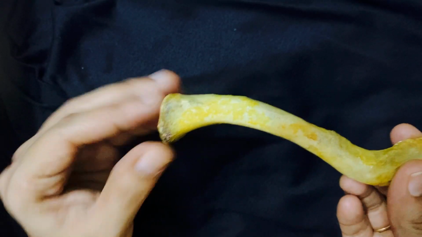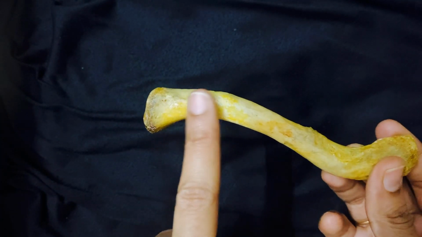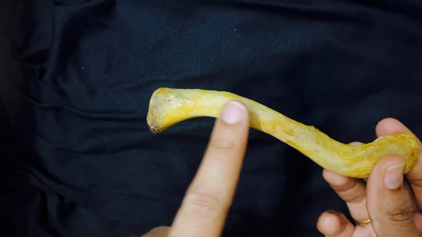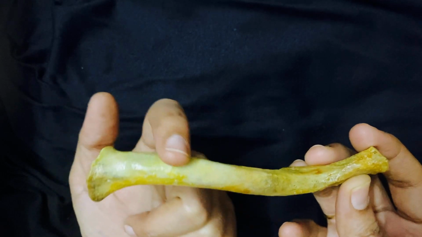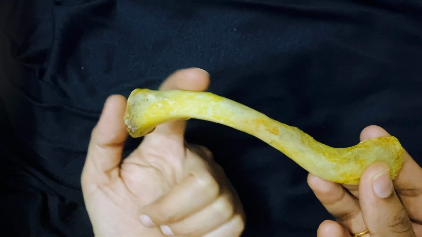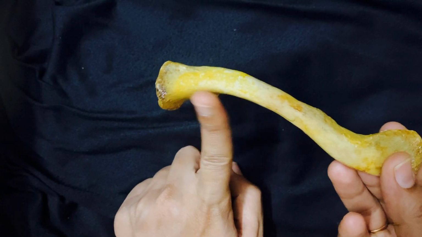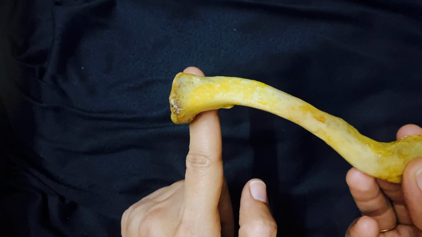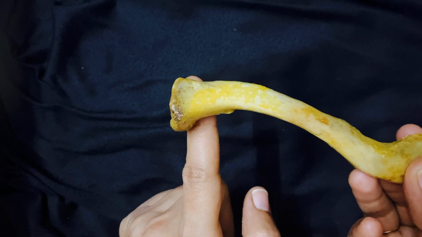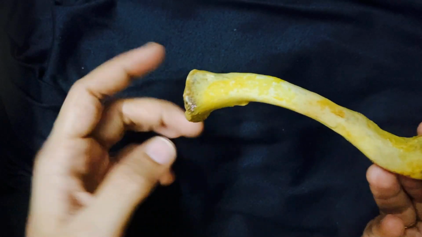What are the attachments? So it has four surfaces. Upper surface gives rise to sternocleidomastoid muscle. Anterior surface, pectoralis major muscle. To the posterior surface, sternohyoid muscle. And to the inferior surface, costoclavicular ligament to the first rib.